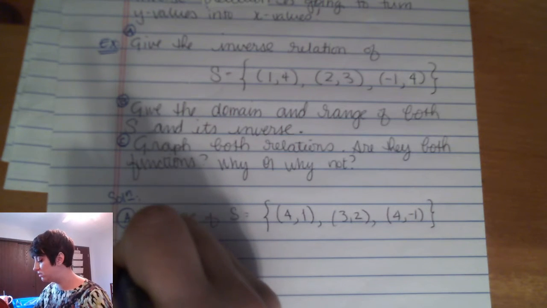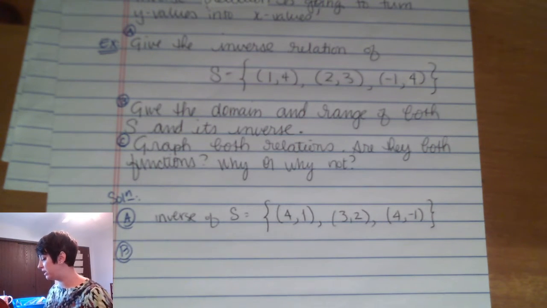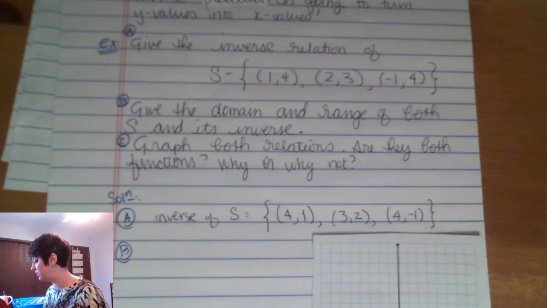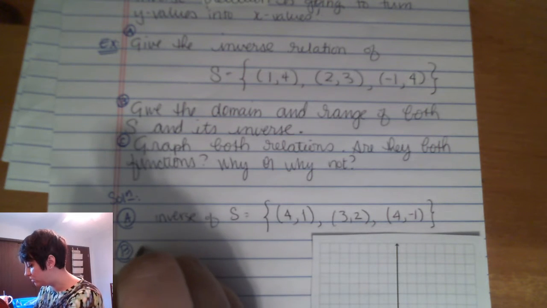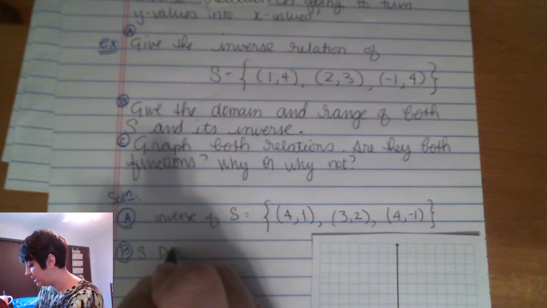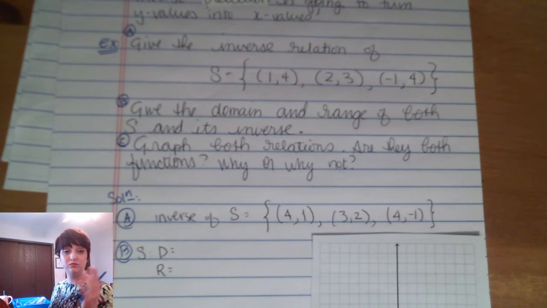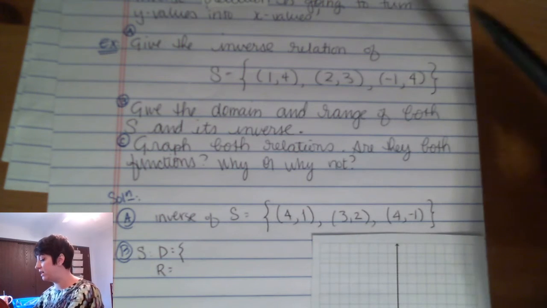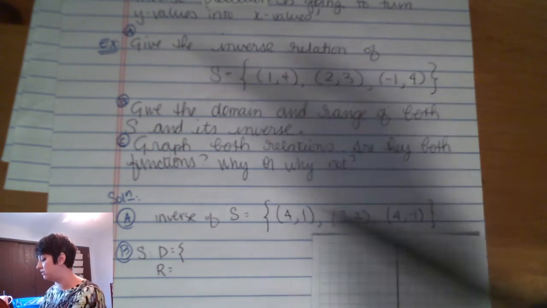So B is give the domain and range of each. I'm going to set this graph here because I want to use that for my graph, and I want to make sure I leave room for it. So give the domain and range of each. Remember that the domain is the x values and the range is the y values. So if you have a graph, you can just pick it off by looking at the picture. You can just list the x values, and if you have a function expression, which we're going to do in a second, then you can use those two steps that I've talked about with you guys. So S, what are x values for my S relation? 1, 2, and negative 1.